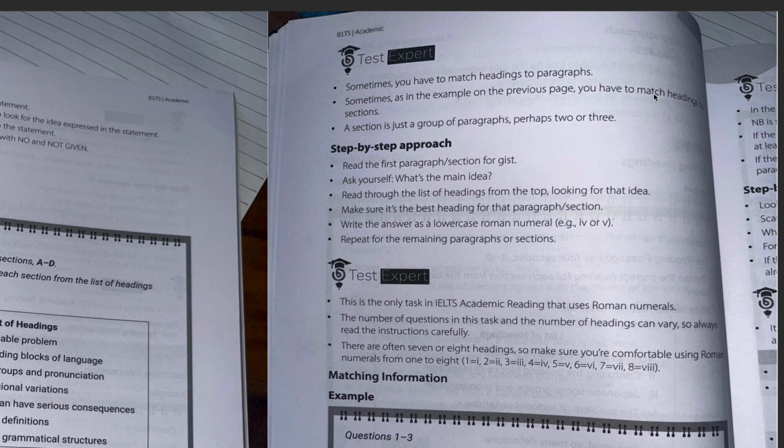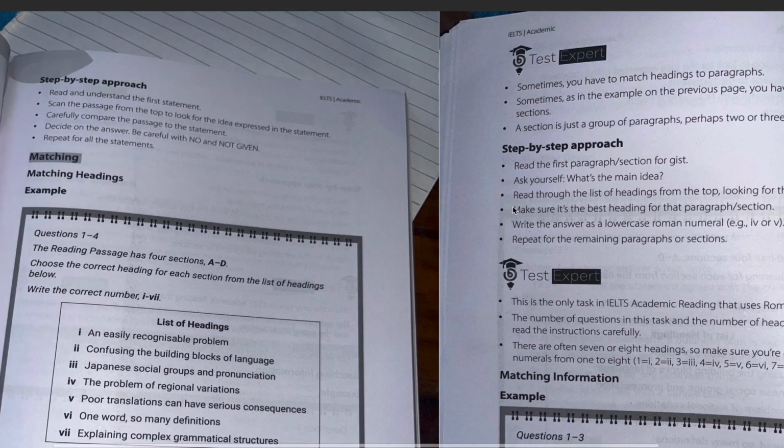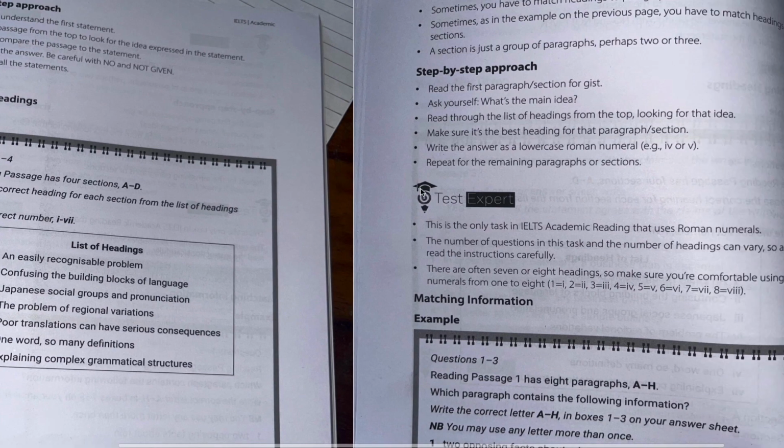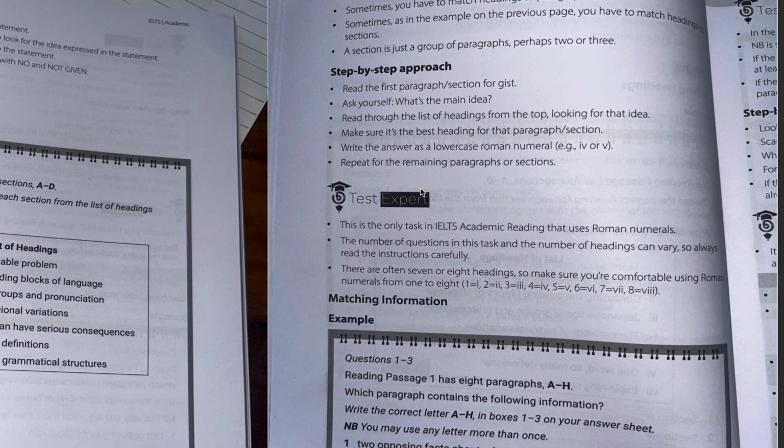Read the first paragraph for a gist. Ask yourself what is the main objective, what is the main idea behind the passage, and then read the list and see what suits the best for it. Okay, again, write the answer as a lower case Roman numeral. The exact way it is given, that is the exact way you have to write in the answer. Don't make any mistake in typing. Again, that is just going to be you losing marks for no reason.